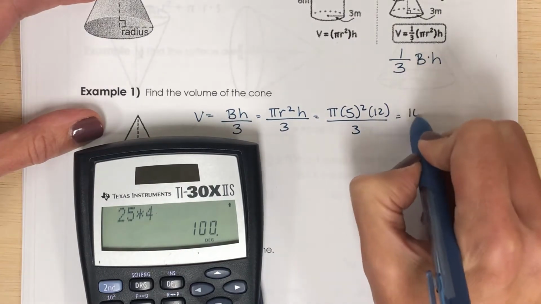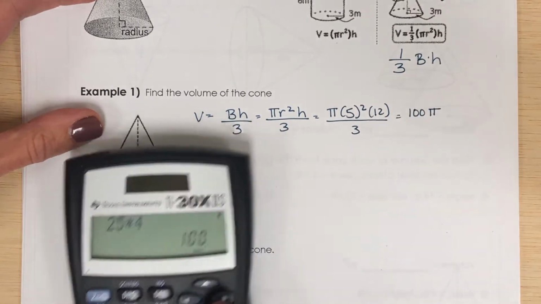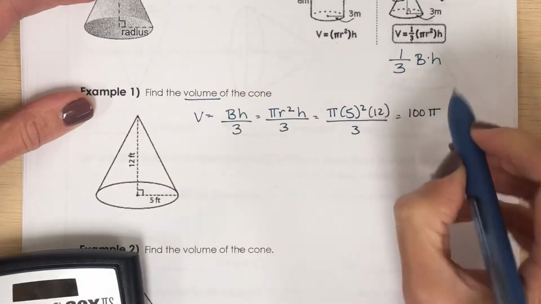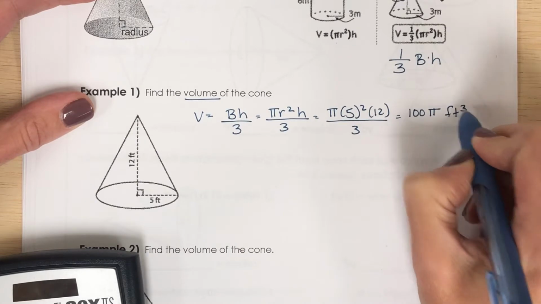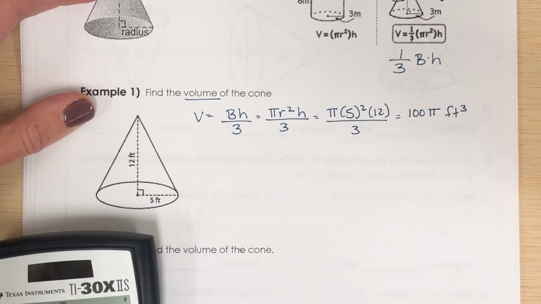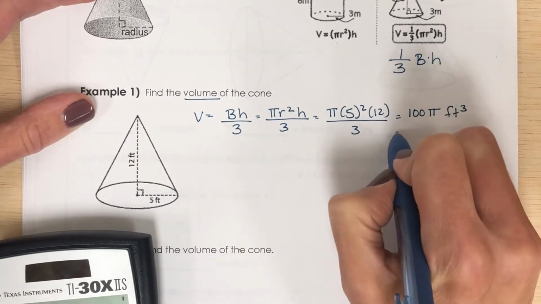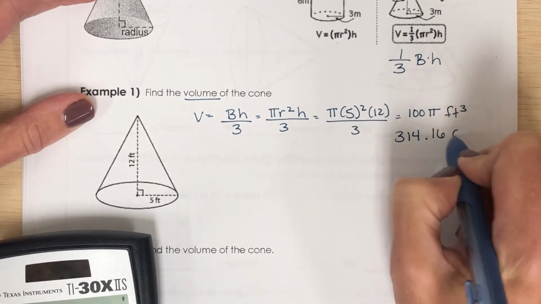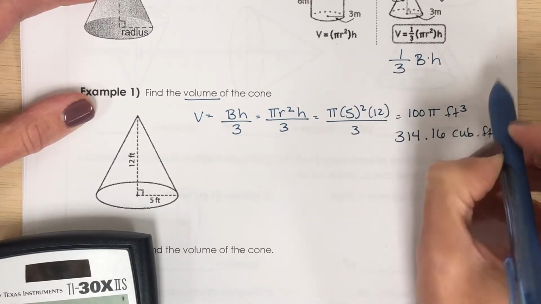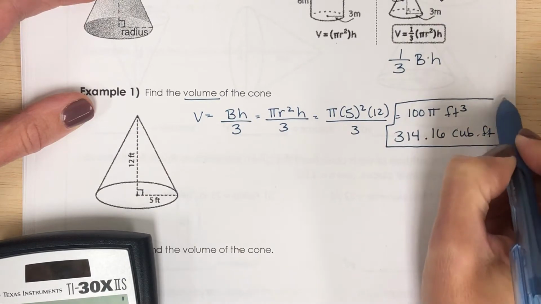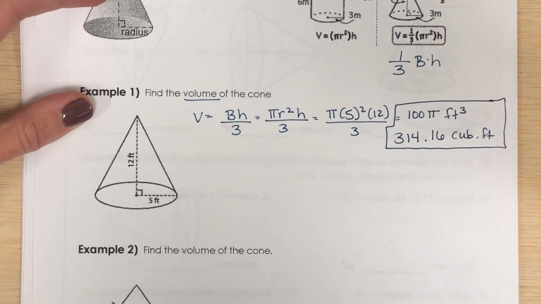And I get 100 pi. That's my exact answer. So again, we're finding volume, so it is feet cubed. And if I wanted to find my approximate, multiply it by pi. 314.16 cubic feet. So there is the volume.